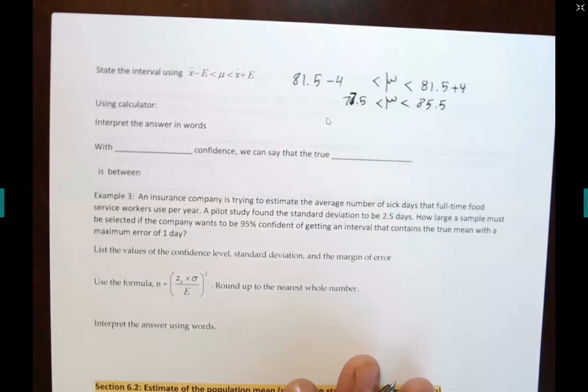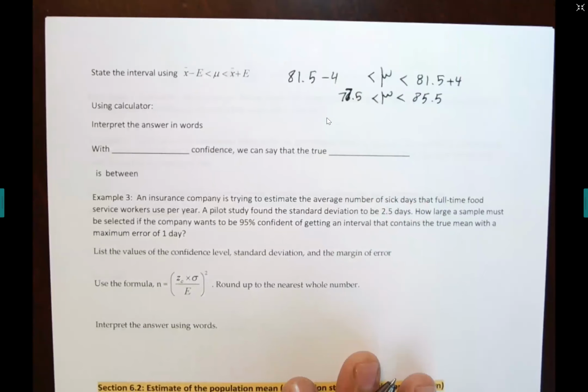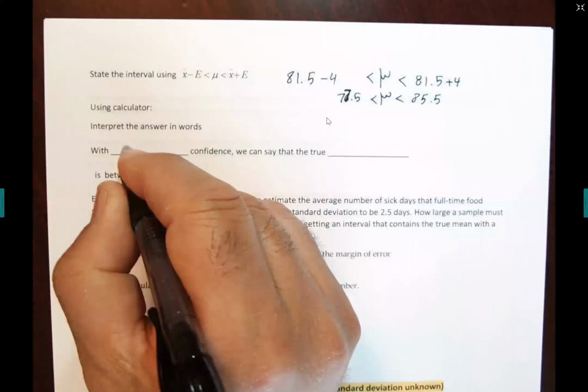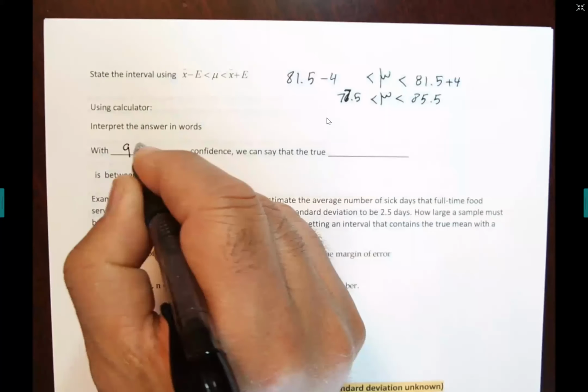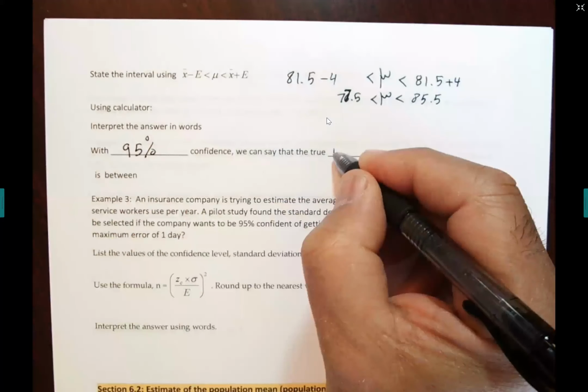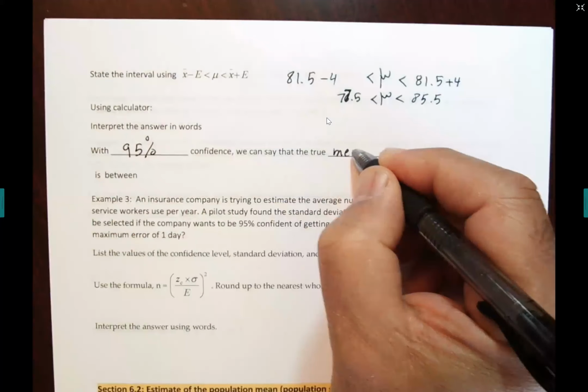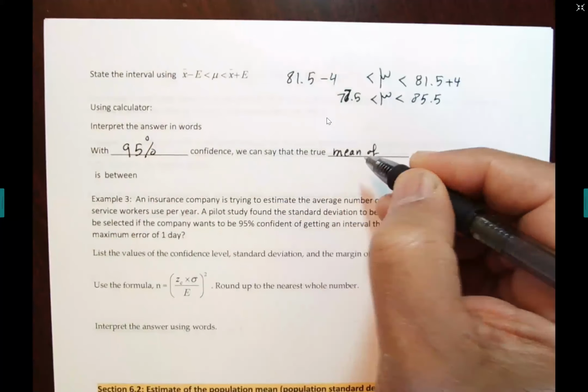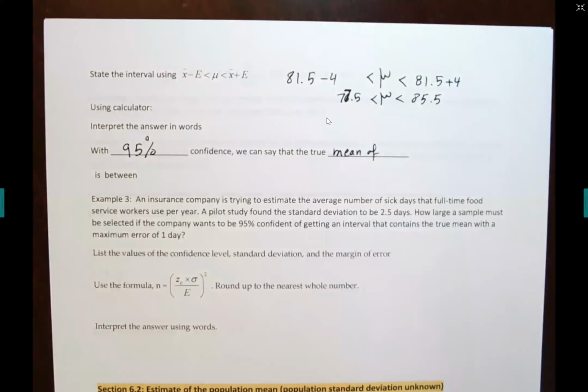That's the interval. Now, this is how we interpret the answer in words, guys. Even when you do your work online, it's going to ask you to select a final statement. So this is what you say. You say, with 95% confidence, we can say that the true mean of, what was the problem about? Okay, simple.